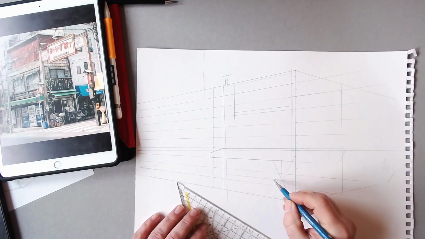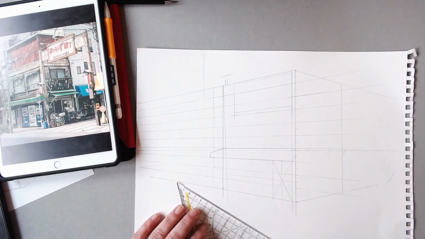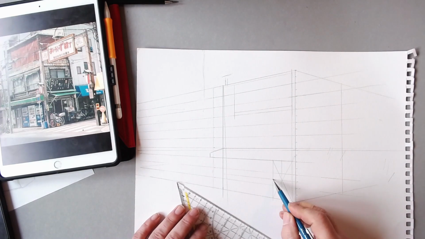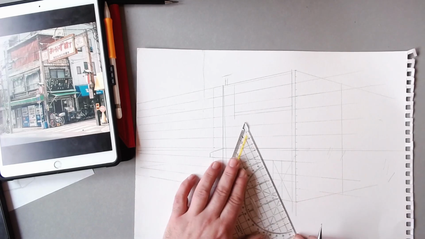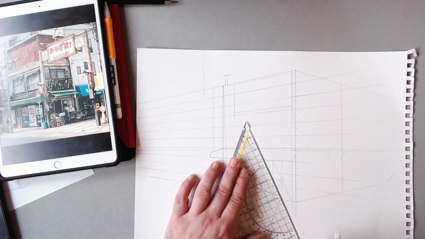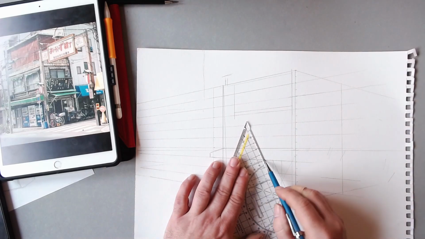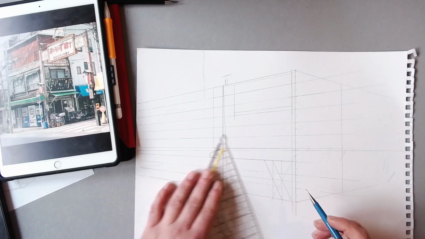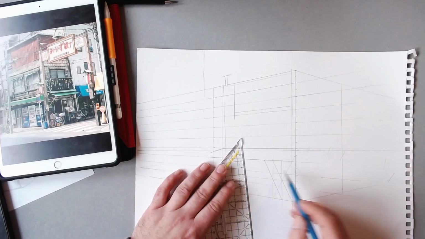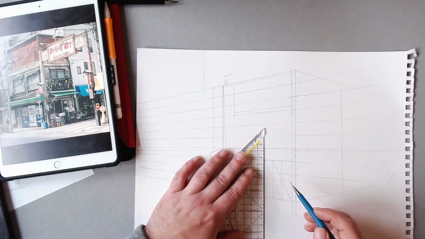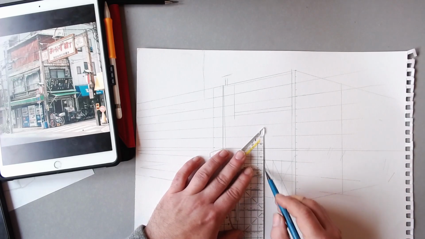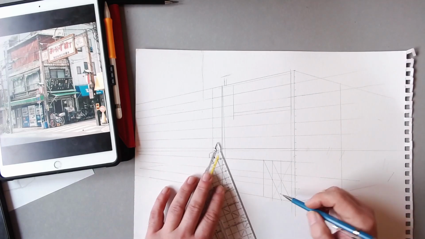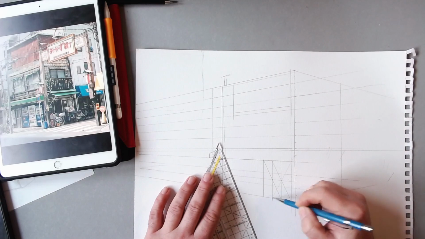Remember then, if I go through this point here, the halfway point just there, hope you can see that there, and the halfway point here, that will give us half of the width of that. So can we just come down vertically and then go from here now through here.